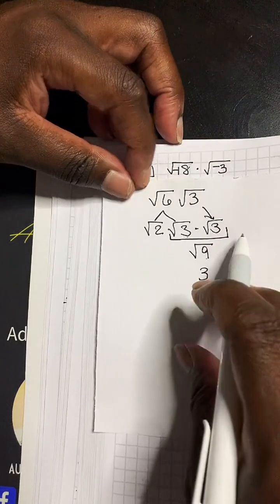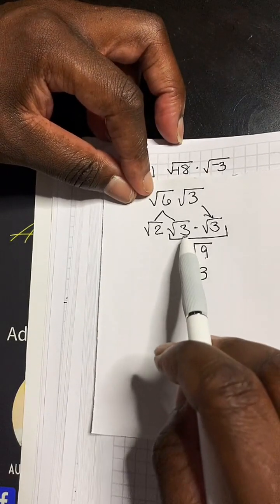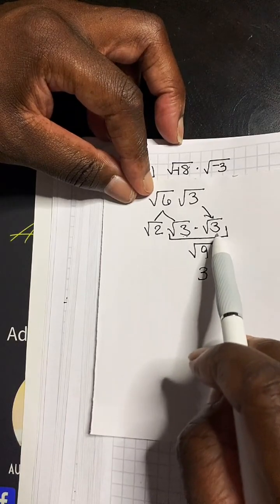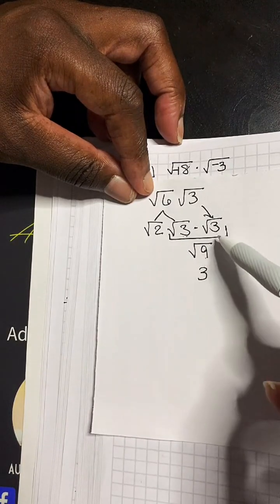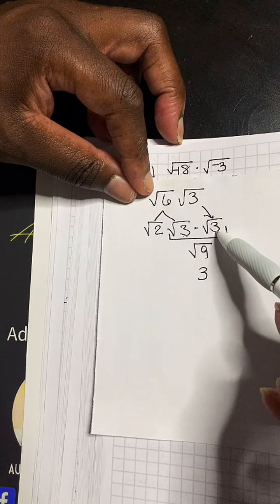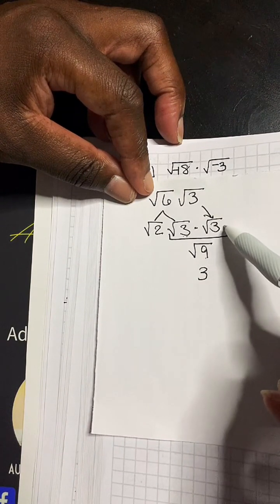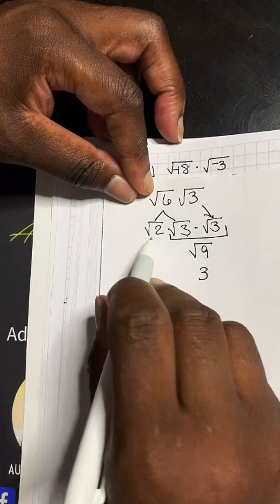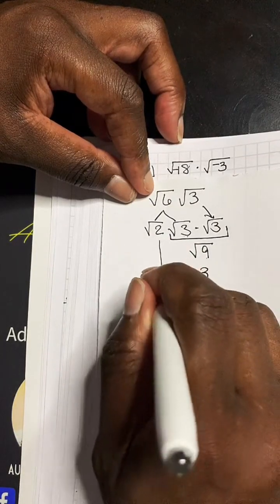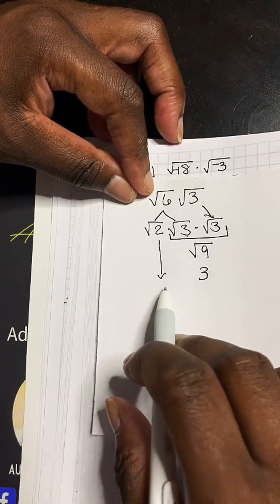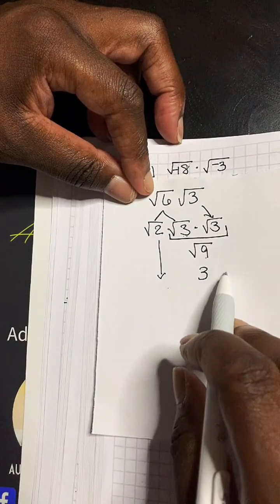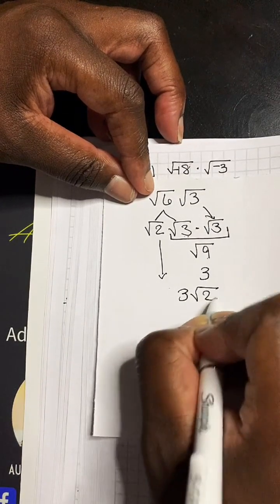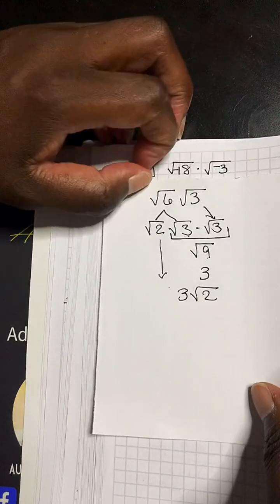So here's another shortcut: if you have the same radicals with the same radicand, the answer is going to be the radicand, which is 3. And then the square root of 2 is brought down, but we don't want square roots in the front, they have to go in the back. So that means we have 3 square root of 2.